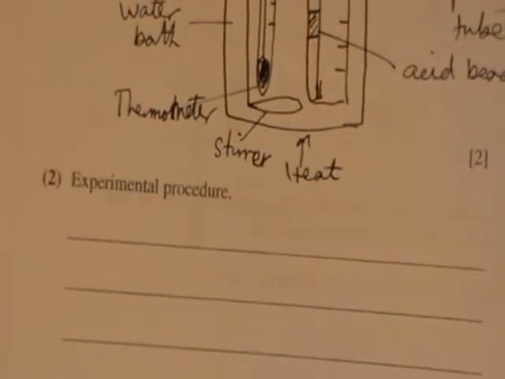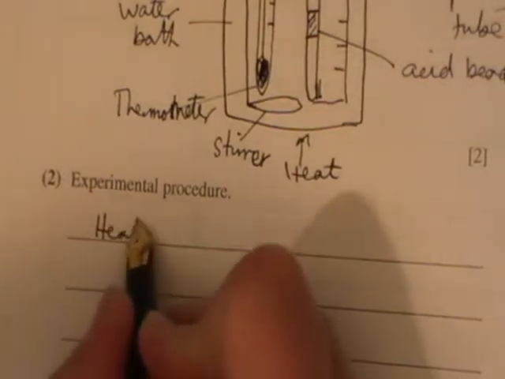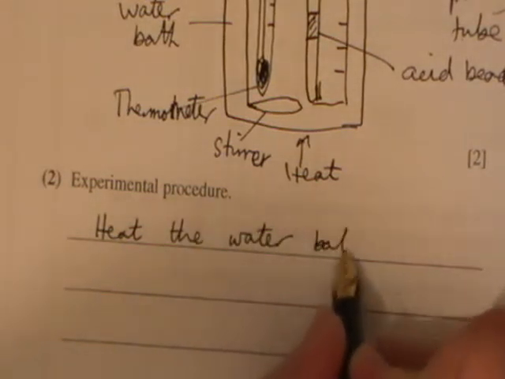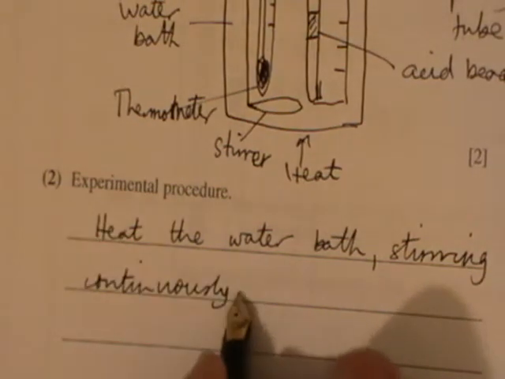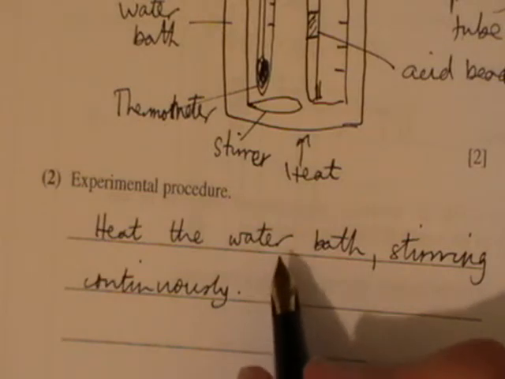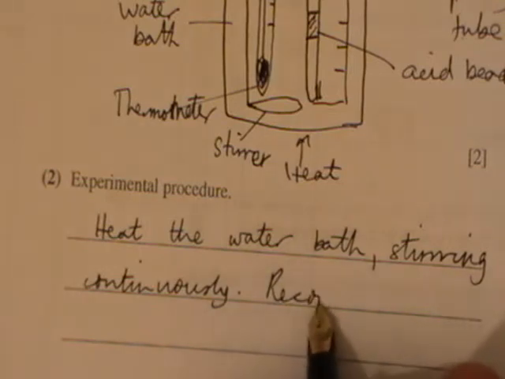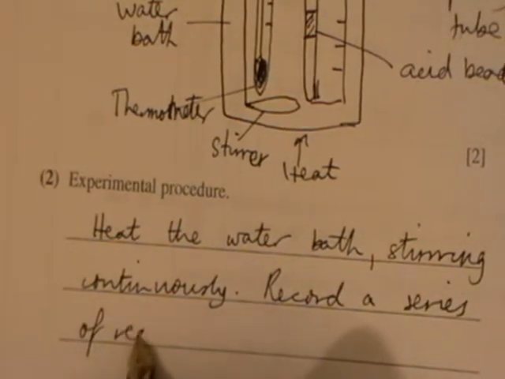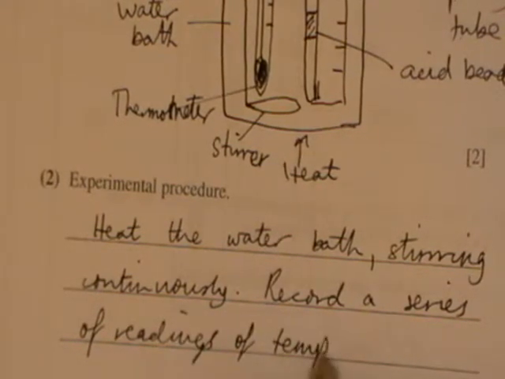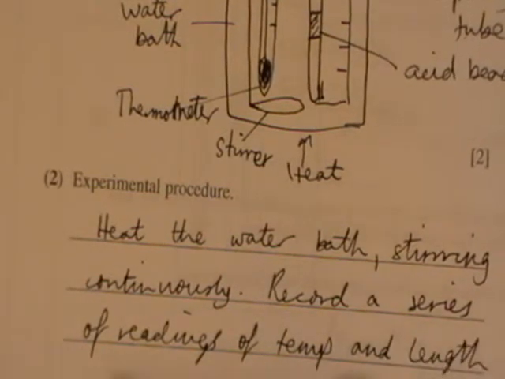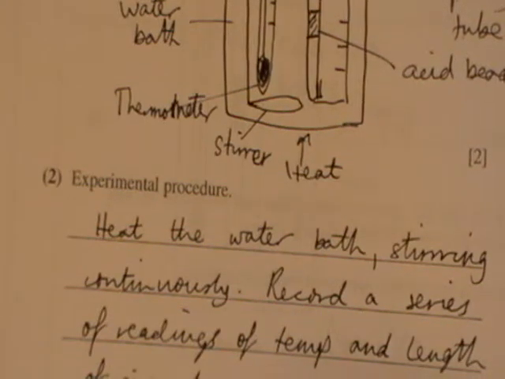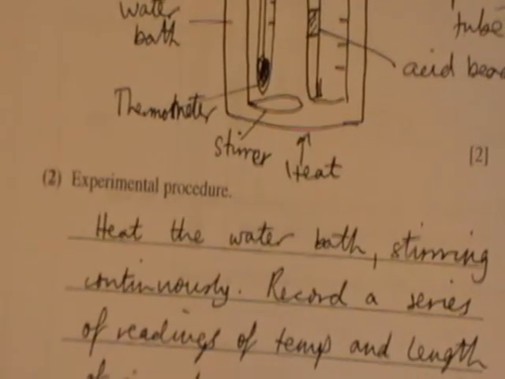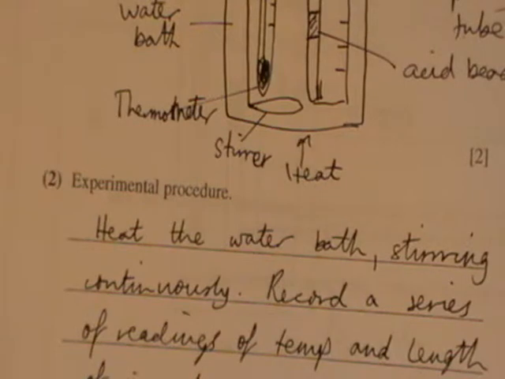So the procedure is to heat the water bath, stirring continuously, and record a series of readings of temperature and length of air column in regular steps. Then we're going to plot a graph of volume against temperature.